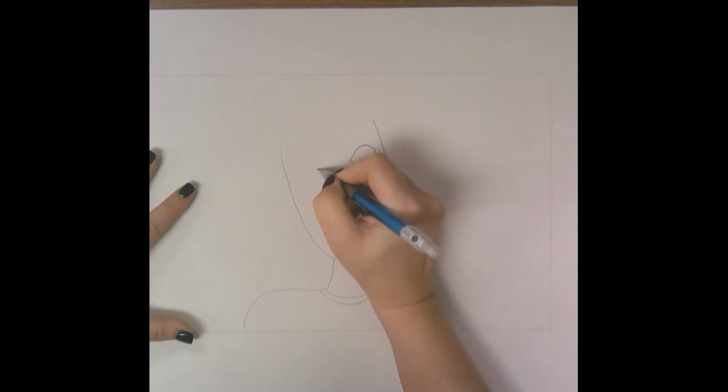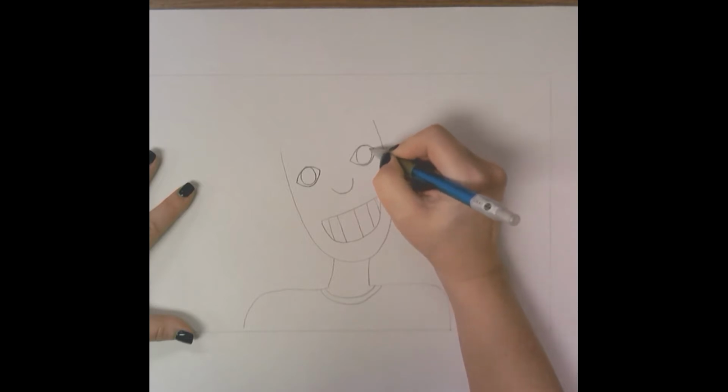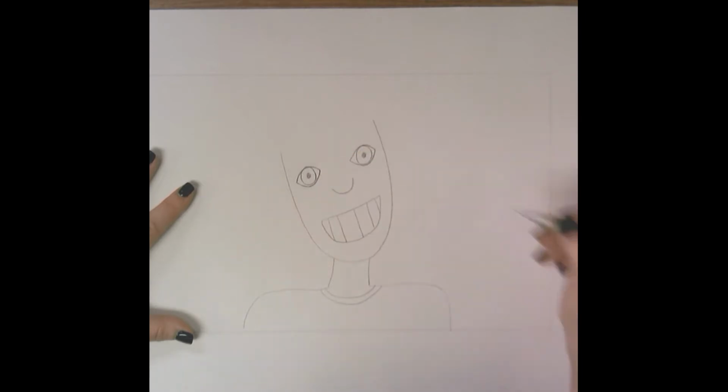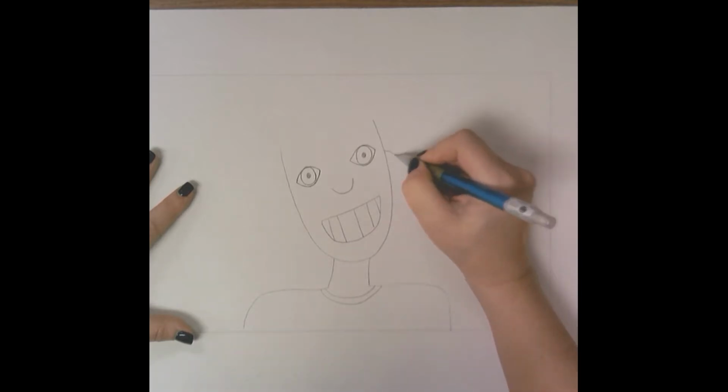And then football shapes for eyes. And then don't forget some ears.